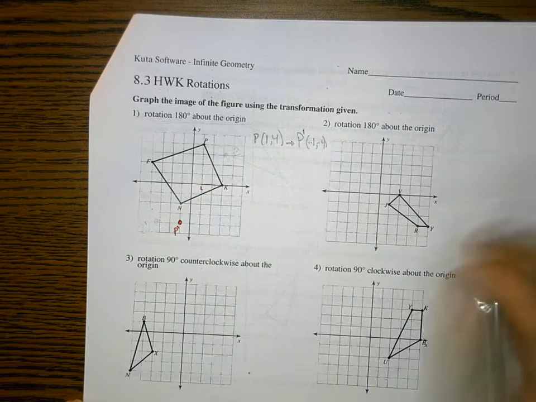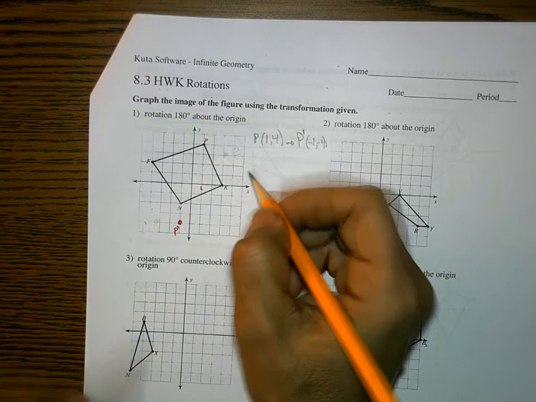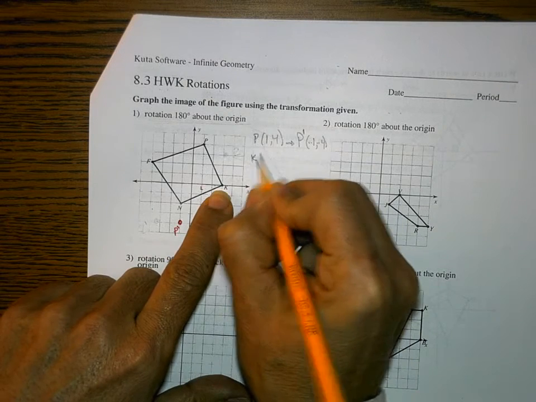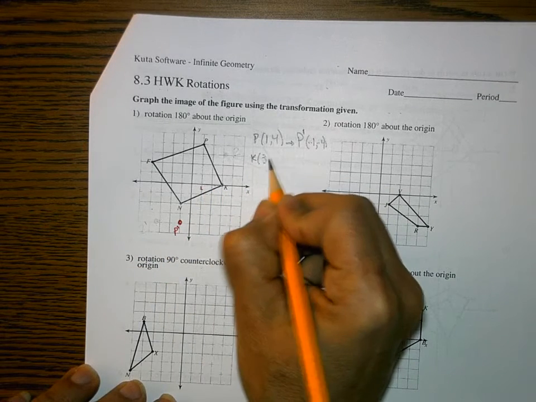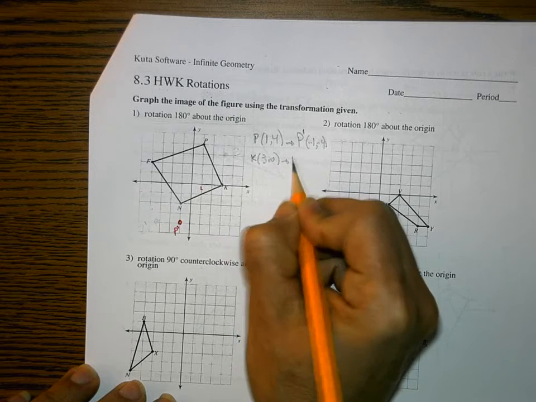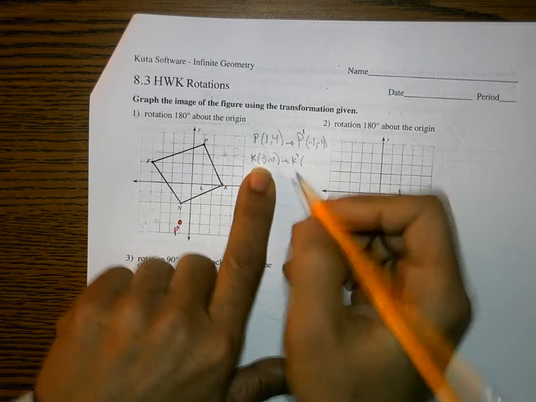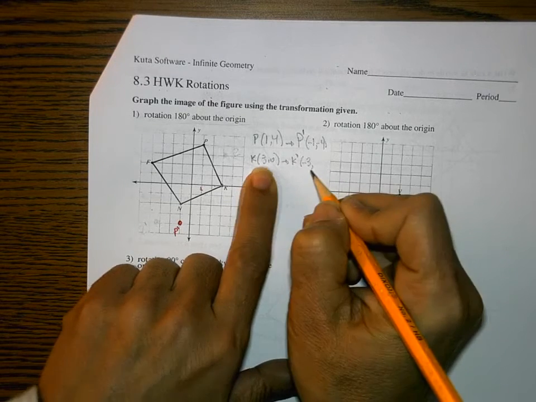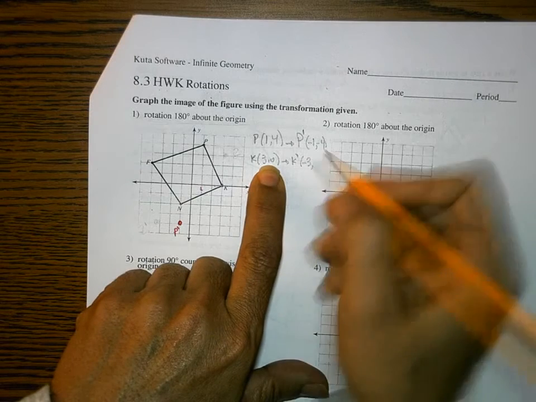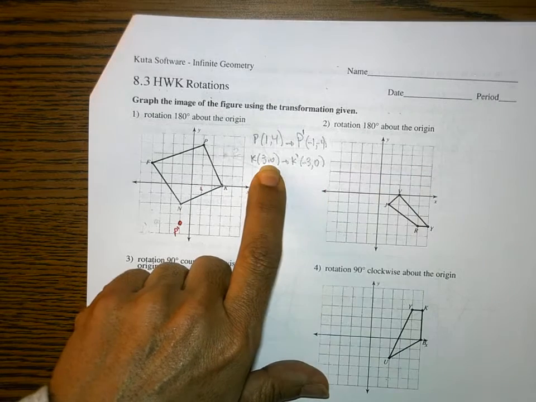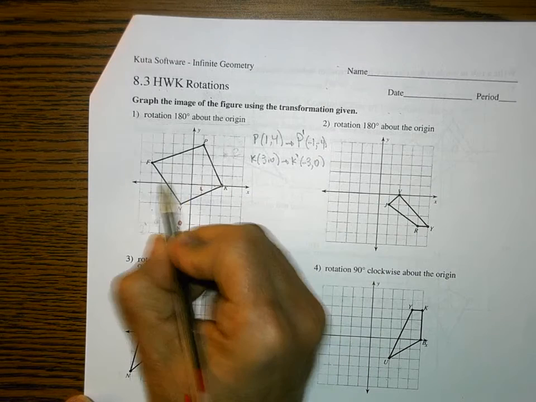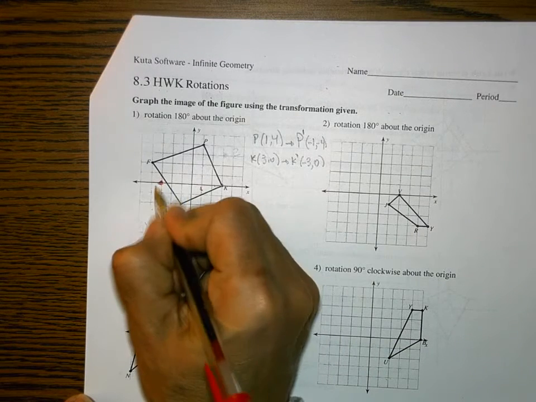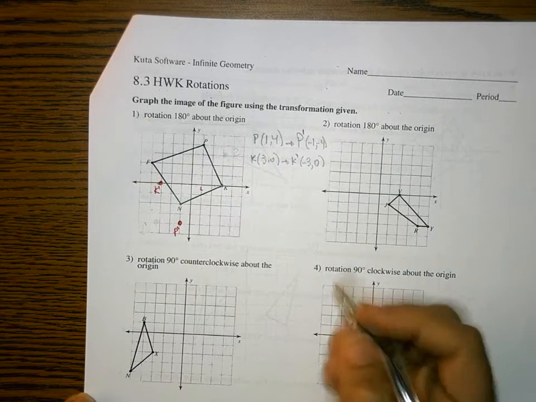And I'm going to do the same thing to every single point. The point K. The point K is at 1, 2, 3, 0. At 3, 0. So K prime is going to be at the opposite of 3, which is negative 3. The opposite of 0 doesn't exist, so it's just negative 3, 0. So the K is going to go to negative 1, 2, 3 right here. I'm going to label that K prime.